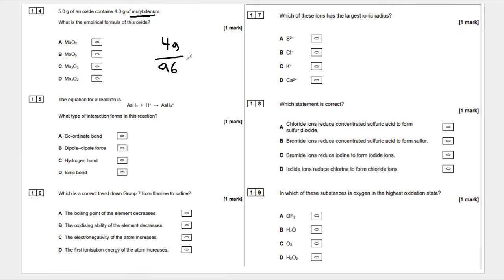Okay. And we work out the moles of this molecule. So where's my calculator? 4 divided by 96. And if you tap that into your calculator, you're going to get like 0.042, roughly. Now, how much oxygen have we got? An obvious mistake here is some people are going to put 5 grams of oxygen, but it said 5 grams of an oxide has 4 grams of molybdenum. That means we've got 1 gram of oxygen. There's only 1 gram left in that oxide.